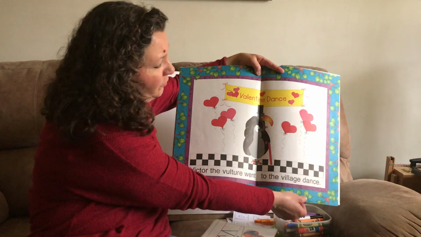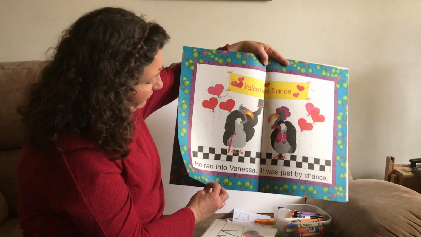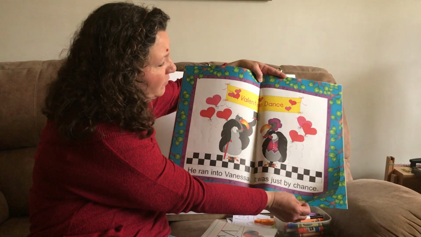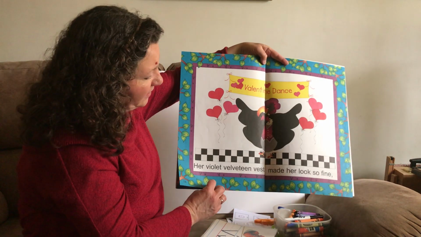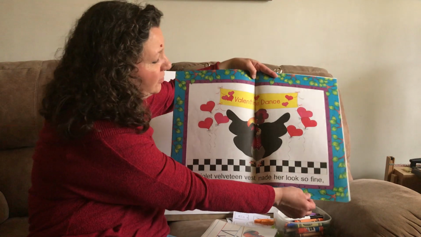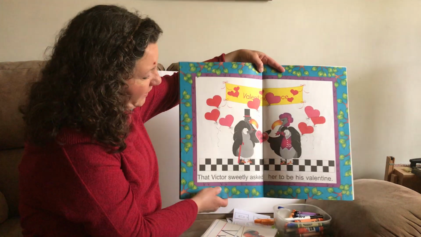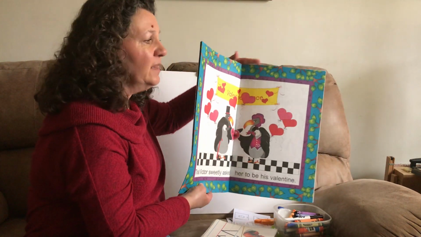Victor the Vulture went to the village dance. He ran into Vanessa, it was just by chance. Her violet velveteen vest made her look so fine that Victor sweetly asked her to be his Valentine.